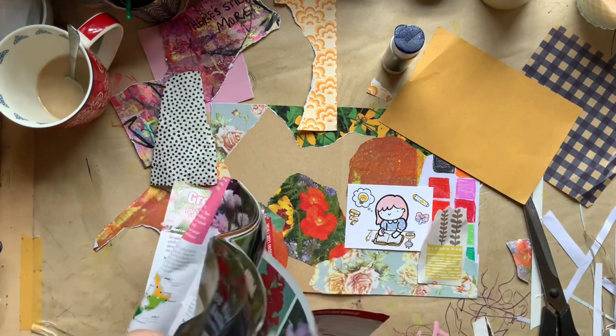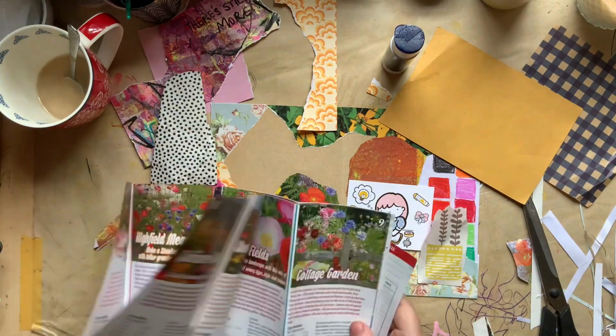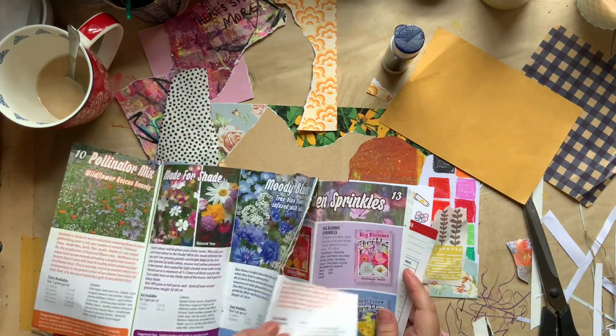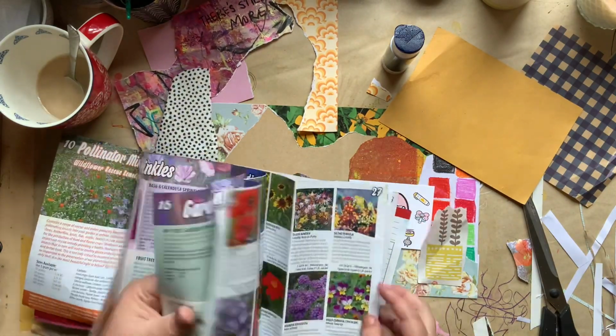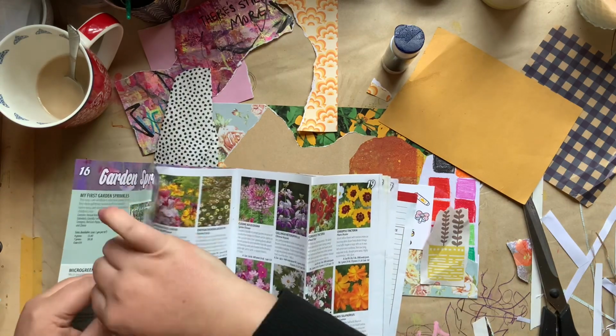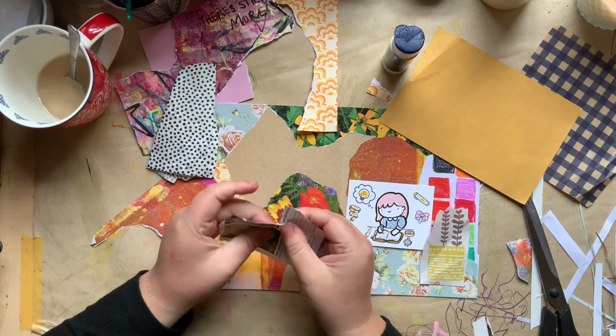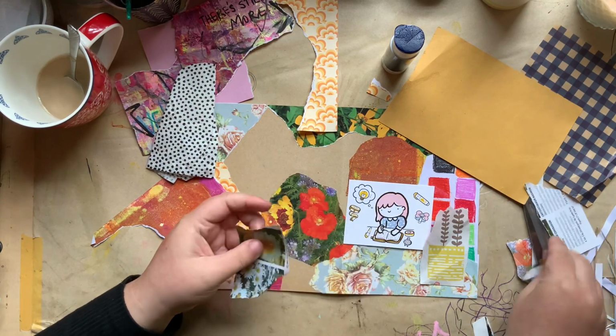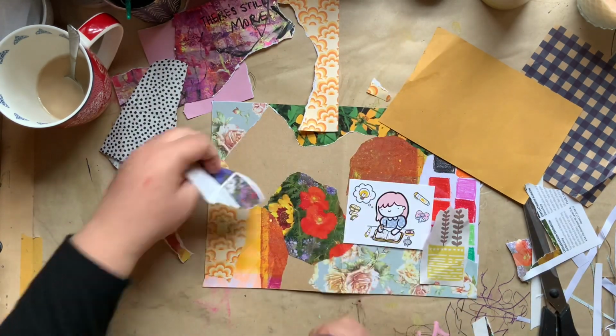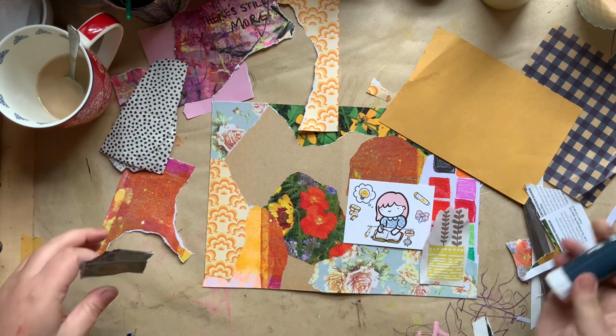This little catalogue is also some junk. So this was a catalogue that my mum or sister was sent in the mail, and once the catalogues expire for buying flowers, they let me have them, which I'm always very excited about, and I tear them up and use all of the flower pictures as collage fodder. So this is another way of using up trash.